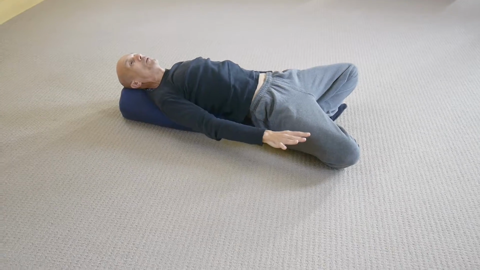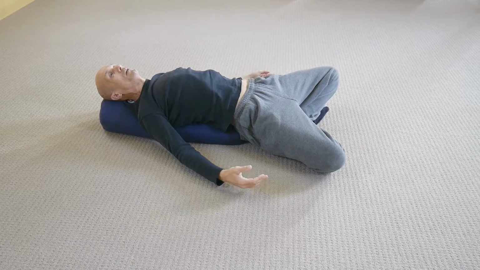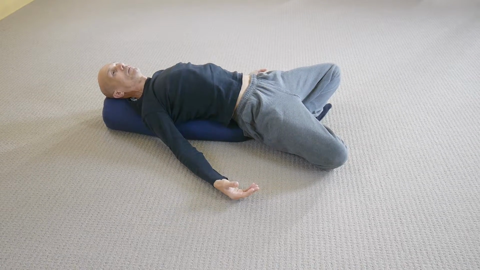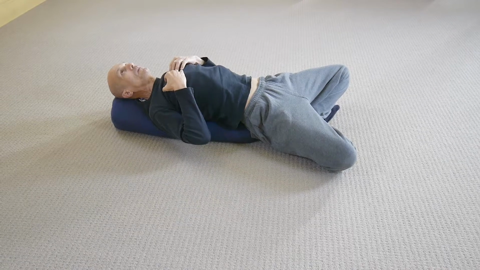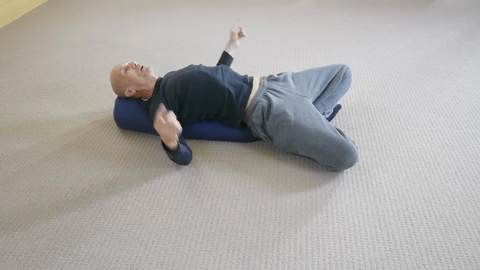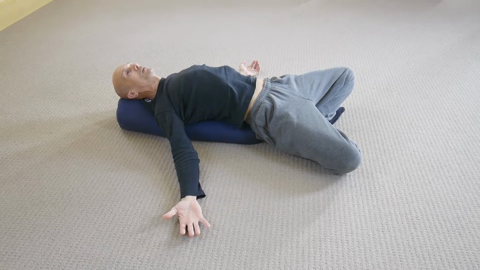I lean into the floor with my lower body, with my feet and my legs. So I'm breathing in to expand, leaning away from my body with my legs and reaching my upper chest up over my head and also pushing out with my arms.